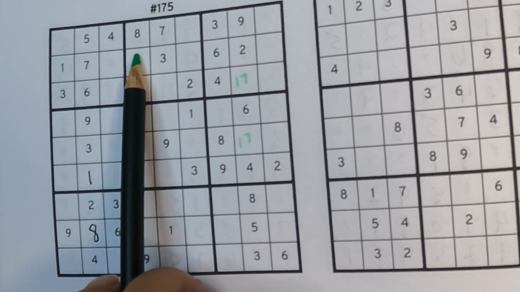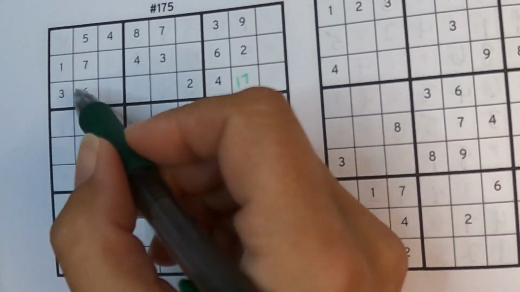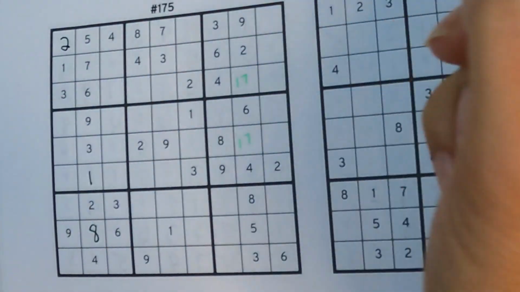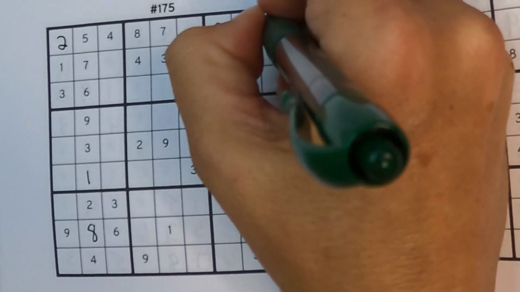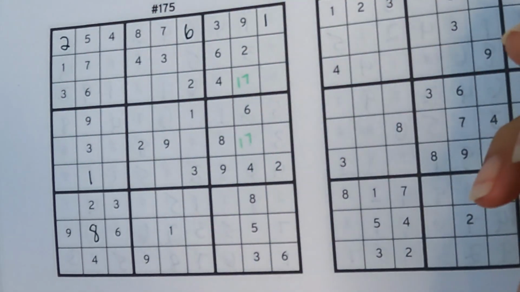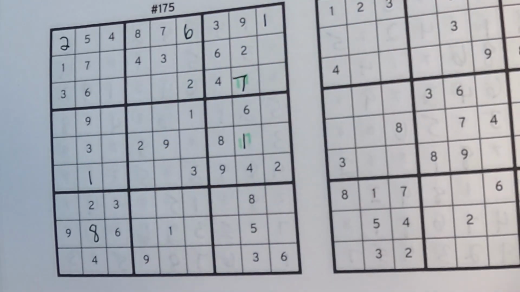For this top row, we're missing 1, 2, and 6. We've got 1 and 6 here, so this is our 2. 6 here, so 1, 6. That 1 makes this our 7, 1.